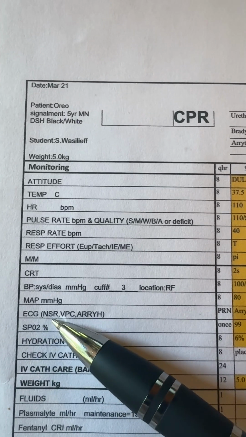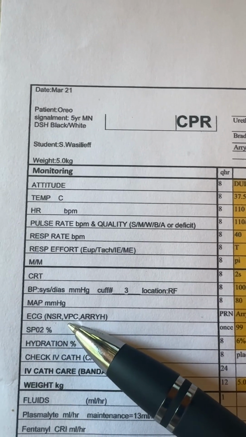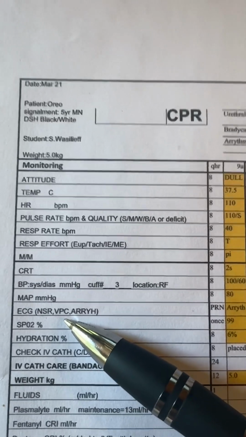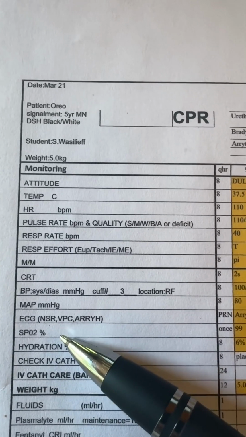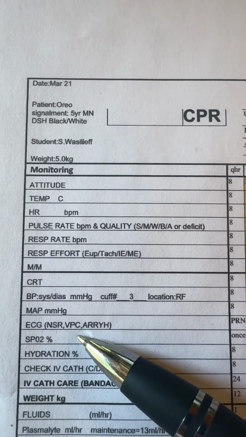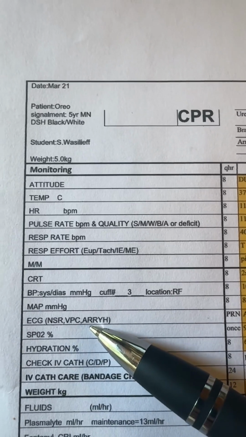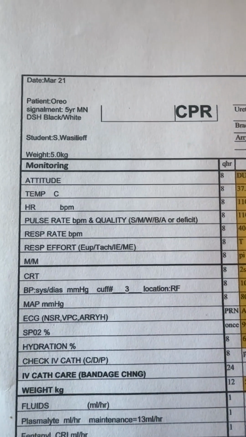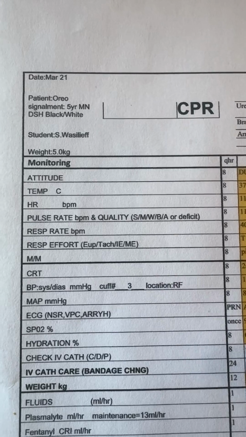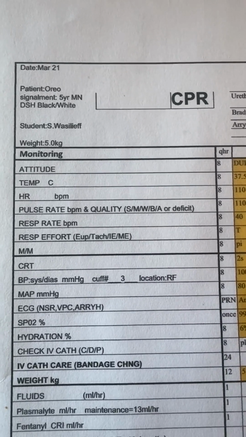ECG, so this is normal sinus rhythm, ventricular premature contraction, or it can be a PVC, premature ventricular contraction. It doesn't matter which one you use, or just arrhythmia. There's so many different descriptors, but for this course, just putting arrhythmia is fine.